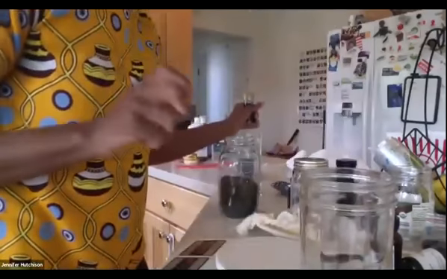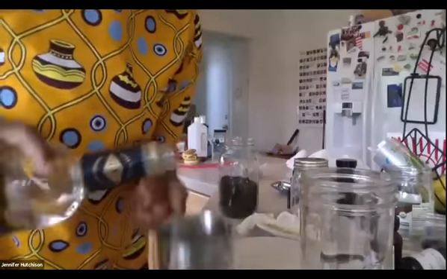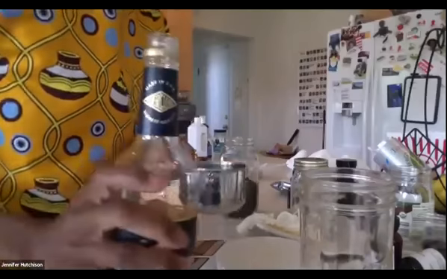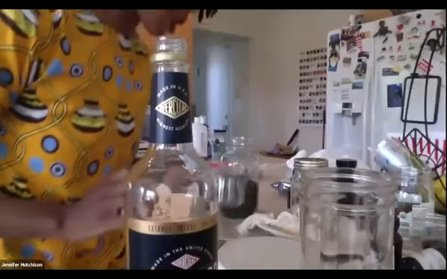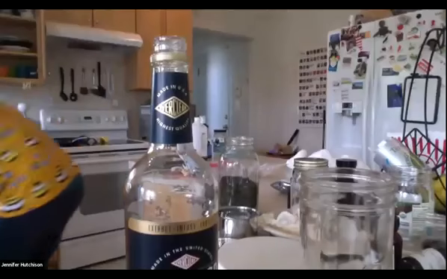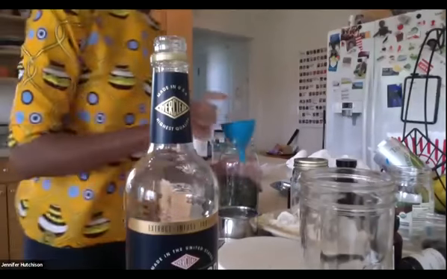Okay, so I'm gonna now measure my Everclear. So I'm putting 1 cup of Everclear. I'll do a little bit less than 1 cup and hope it won't spill anything. You know what? I actually have a funnel, which may come in handy as well.